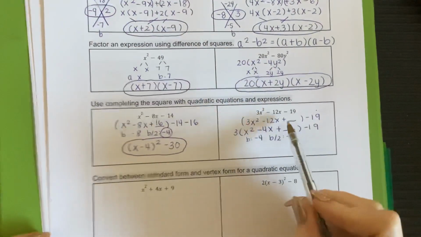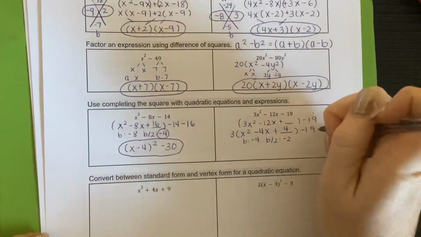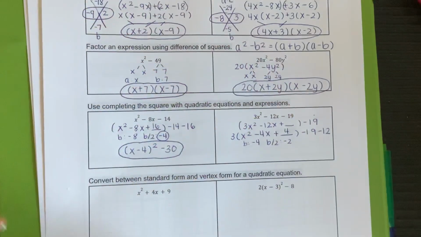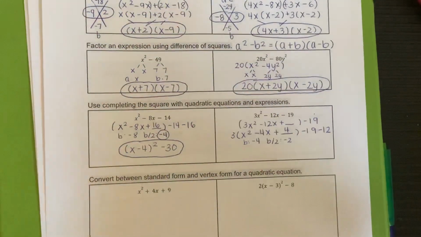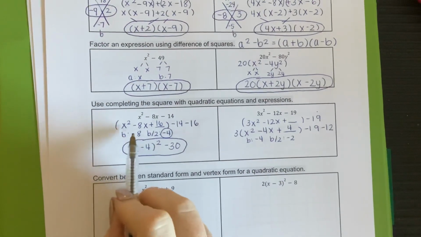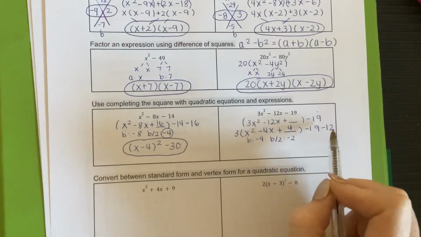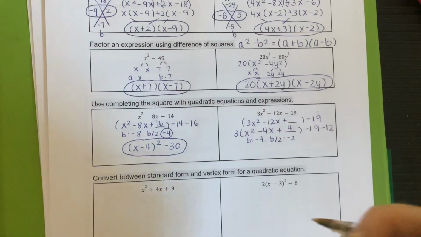Now, you did not just add 4. You added 3 times 4. So you added 12, which means you need to subtract 12 on the outside. That's a big thing that people mess up on a lot, so really make sure you're paying attention. This one didn't have anything out in front, so plus 16 minus 16. This one is 3 times 4, so we're going to take that out on the back side.